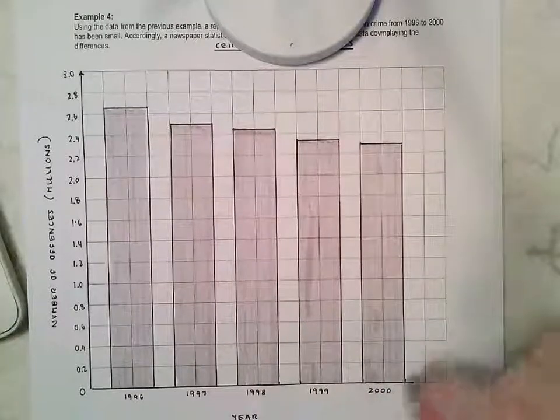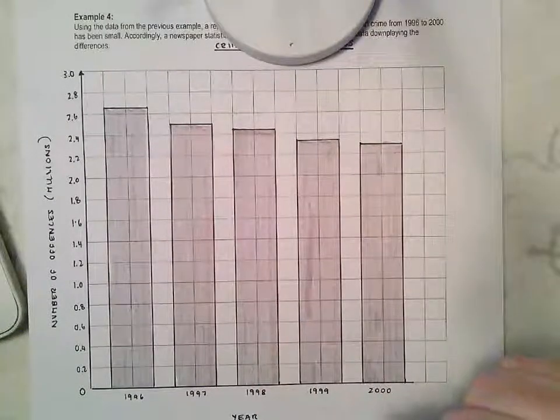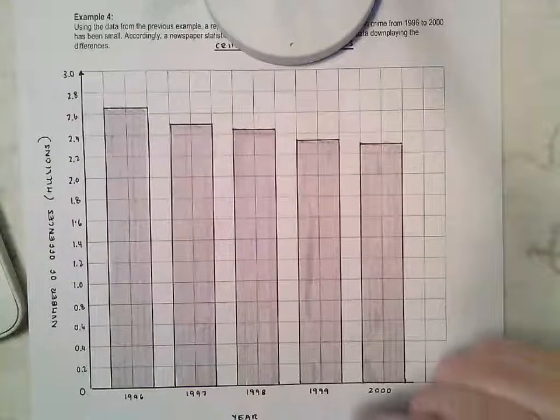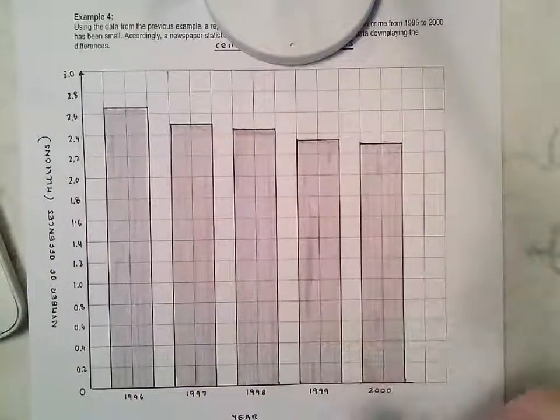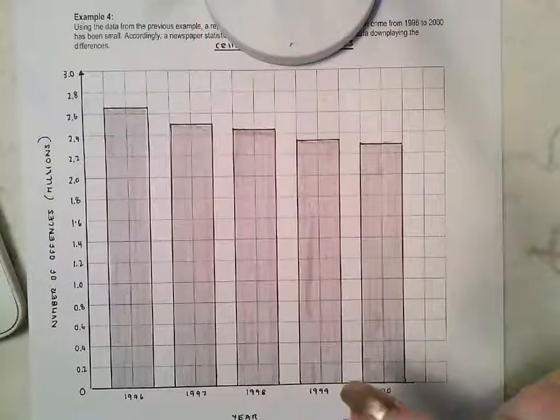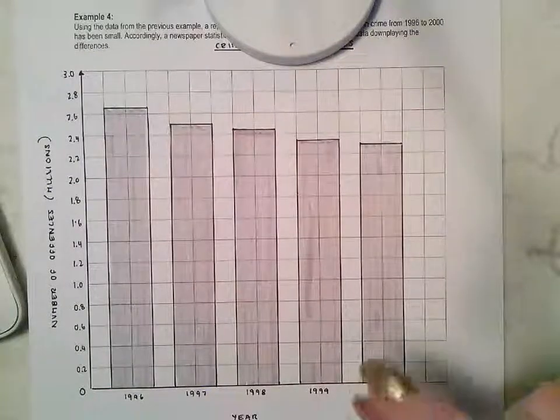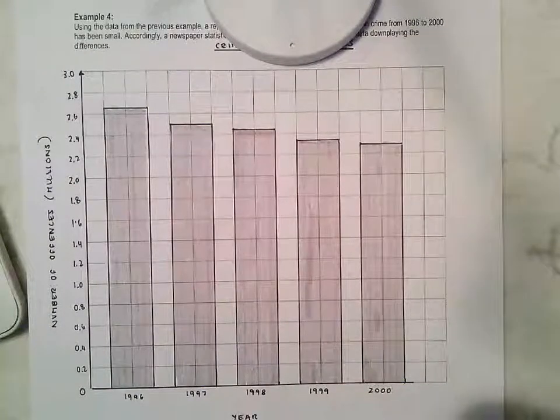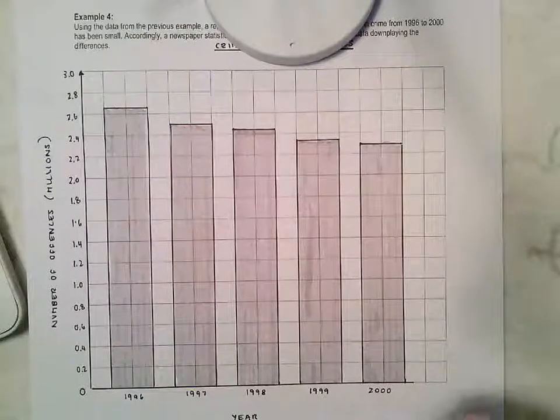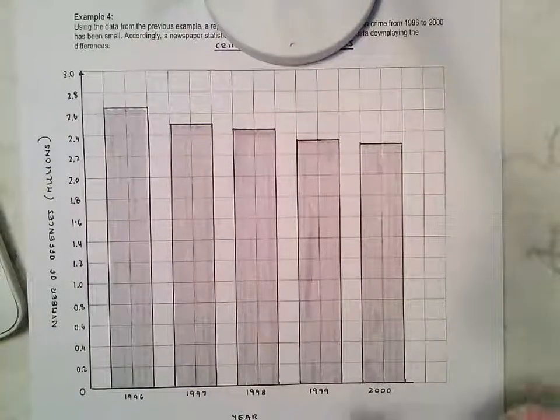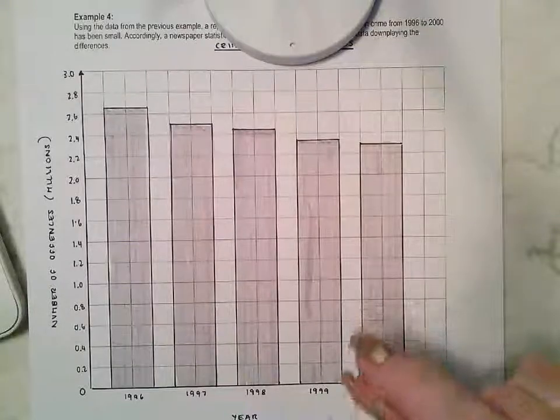So I can tell you, having worked in statistics, that there are ways to measure whether these differences are statistically significant. But often when we're using statistics to lie, people don't care about that. They just want to show you graphs that make you believe what they're saying.